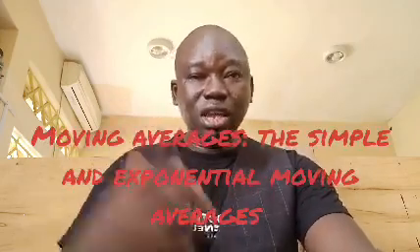Now, how are traders going to use moving averages? Trend identification is one way. Prices above a moving average indicate an uptrend, while prices below a moving average suggest a downtrend. It also helps us to know the support and resistance. Moving averages can act as dynamic support or resistance levels during trending markets.